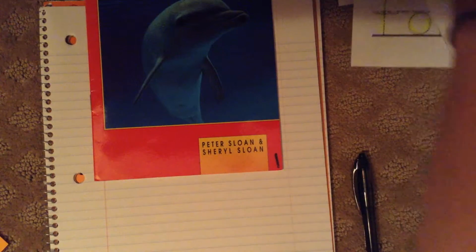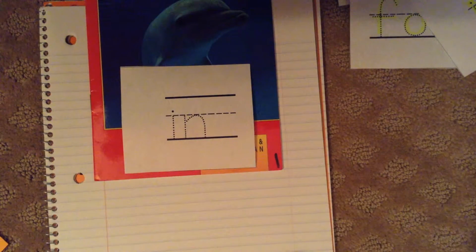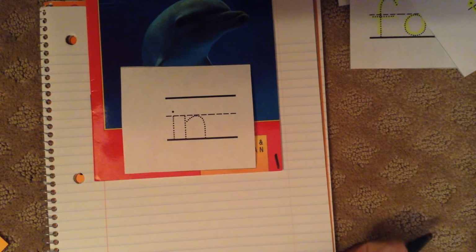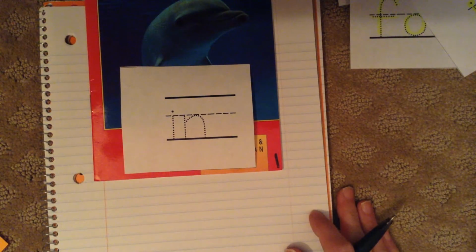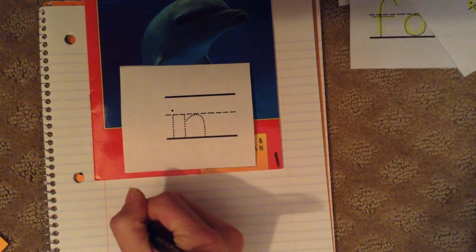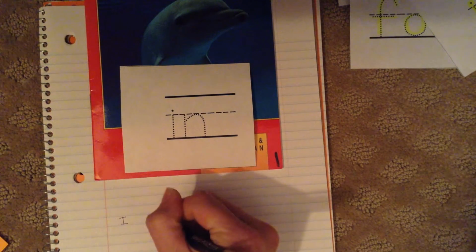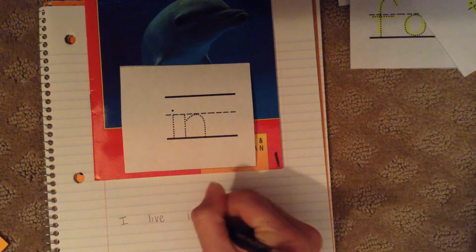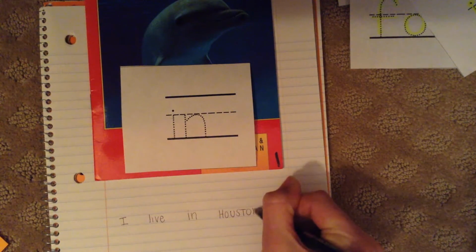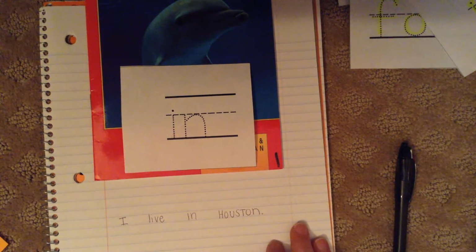And so you could say the word in. What's a sentence that we want to write with the word in? And they can come up with it on their own. I would just write right now, I live in Houston. Let's count. How many words is that? I live in Houston. Four words. I live in Houston. So, just really getting them reading and writing all the time is going to be excellent for them.